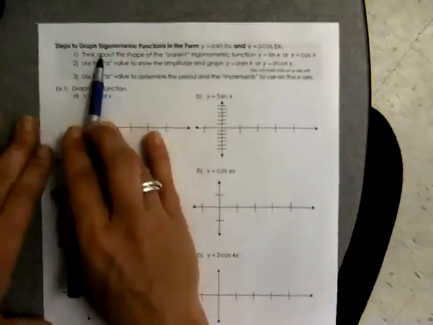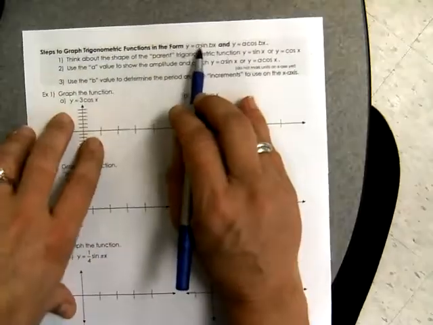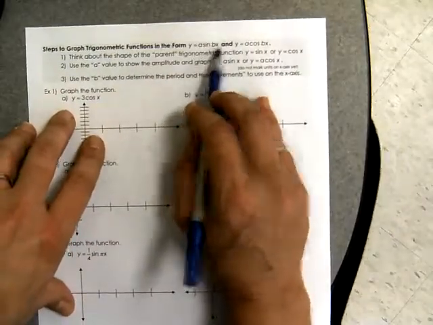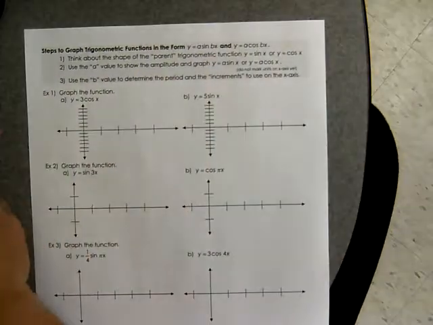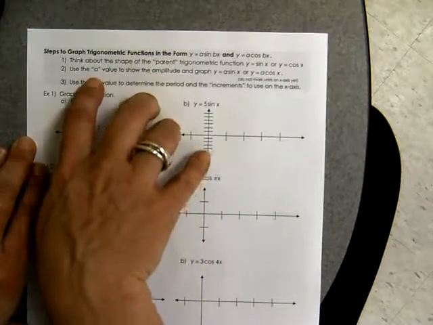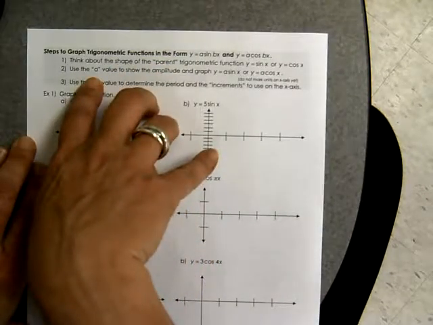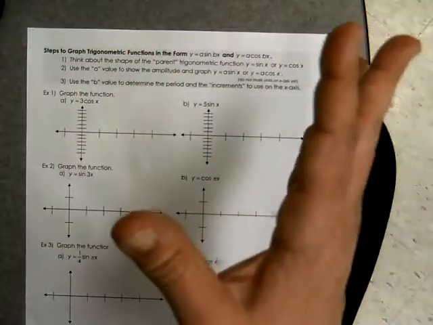Okay? So here are the steps to graph trig functions in the form y equals a sine bx or y equals a cosine of bx. So the first thing, we think about the shape of our parent function. We'll use the a value to show the amplitude and the b value to determine the periods and the increment to use on the graph.